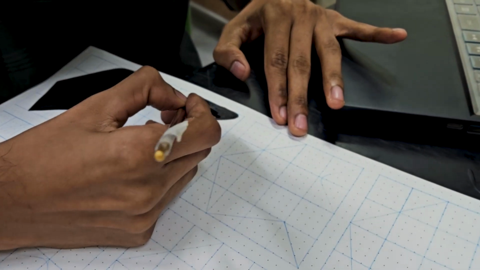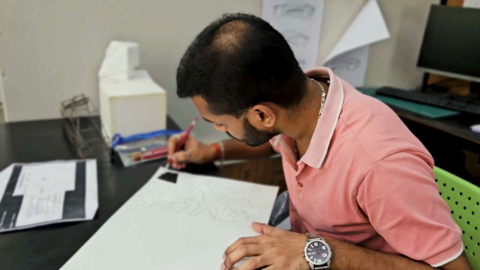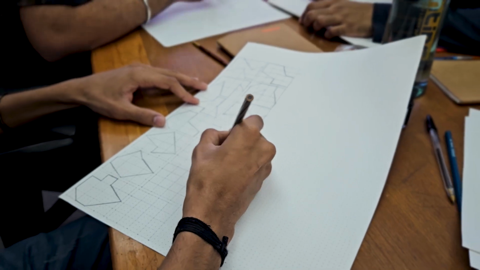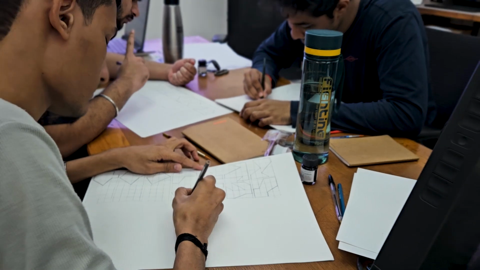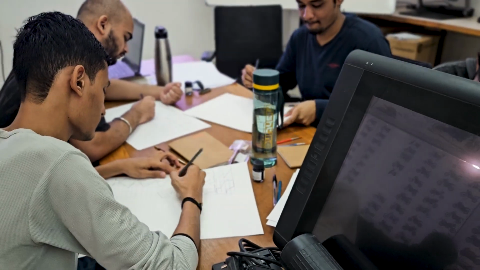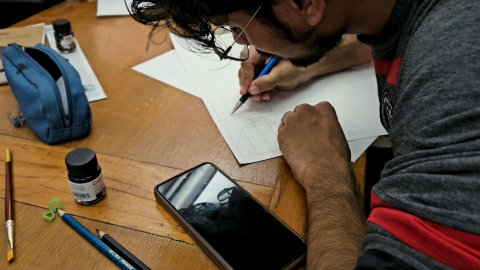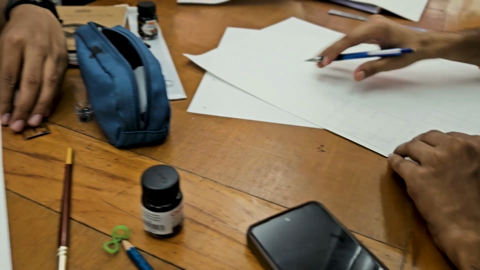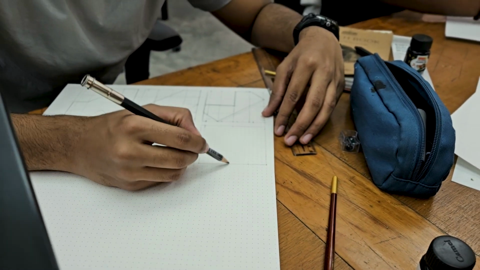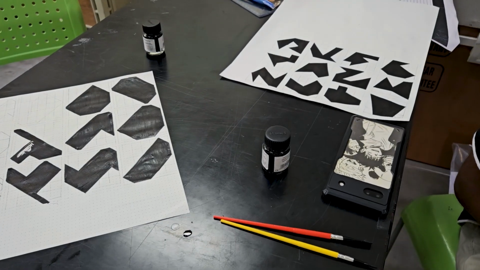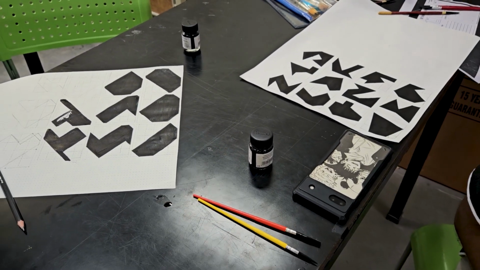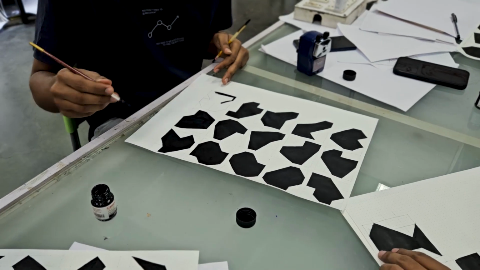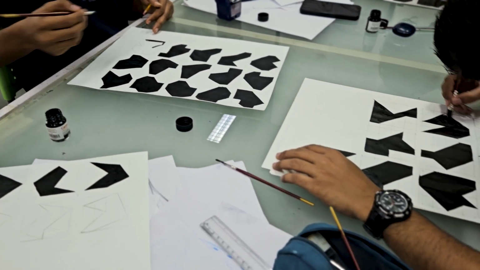Using Indian ink to fill these shapes gave them a definite and opaque appearance, enhancing the visual impact. Once a variety of 2D forms were created, one distinctive form was selected as the mother form, a form with a unique character and identity.